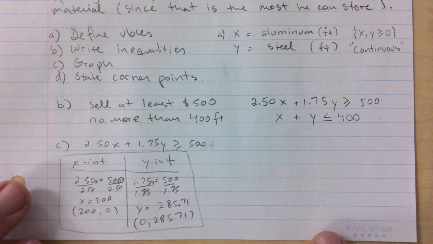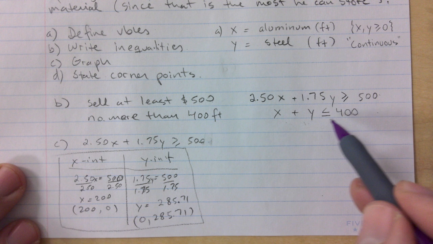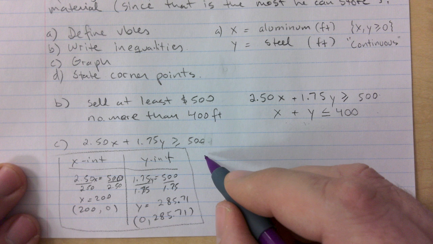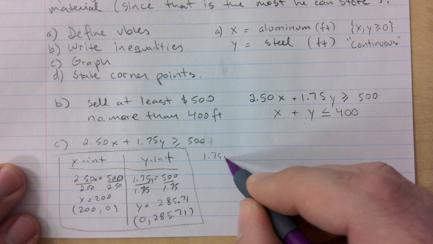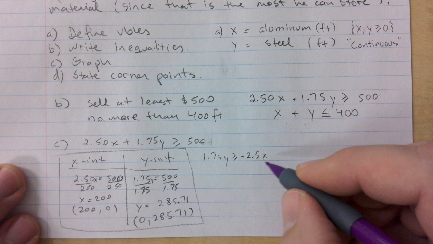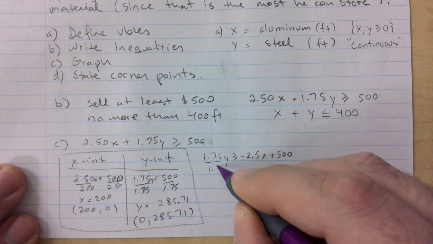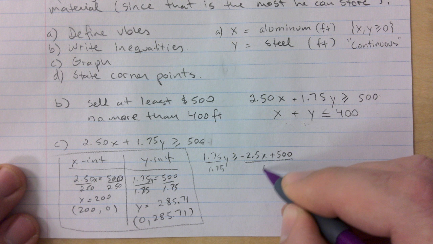I will rewrite it on the side because I know that this one will be quite easy to do. So it's 1.75y is greater than or equal to negative 2.5x plus 500. Divide both by 1.75. And rarely in a word problem will you have to worry about flipping the sign.